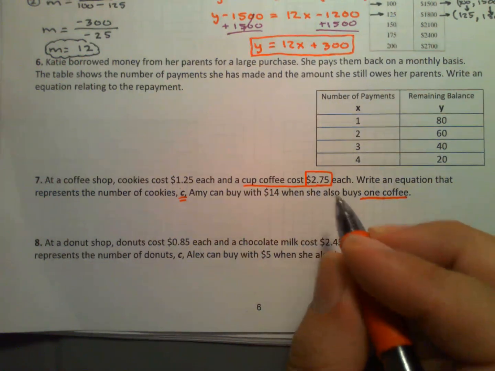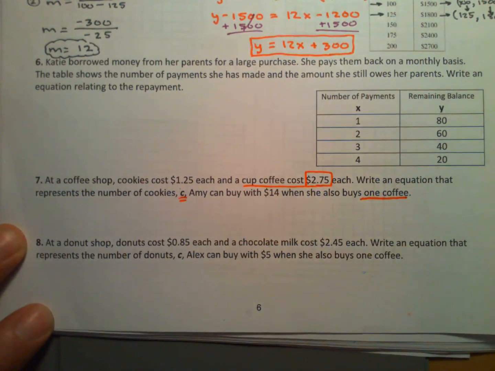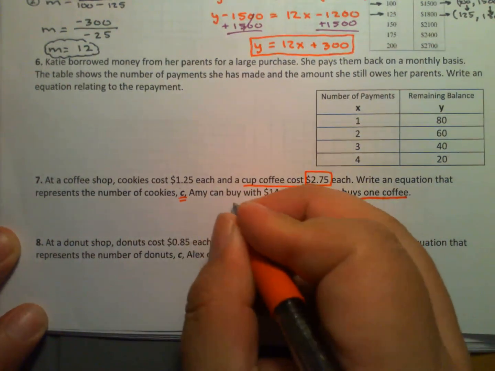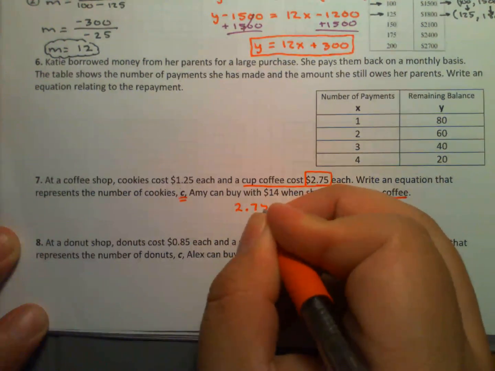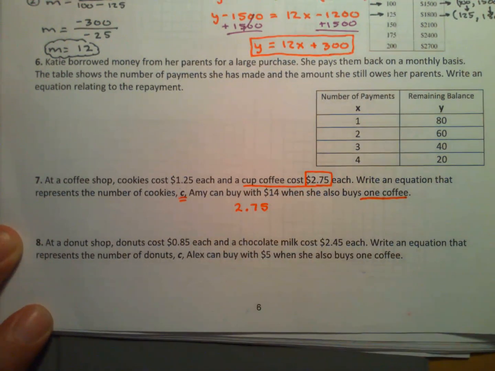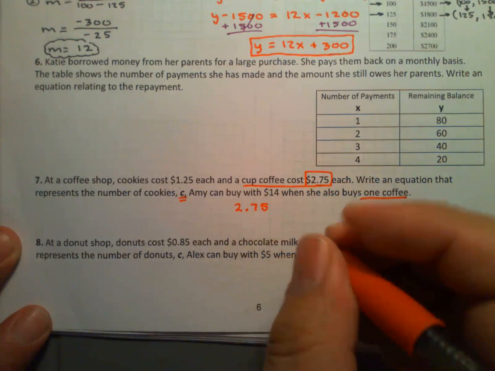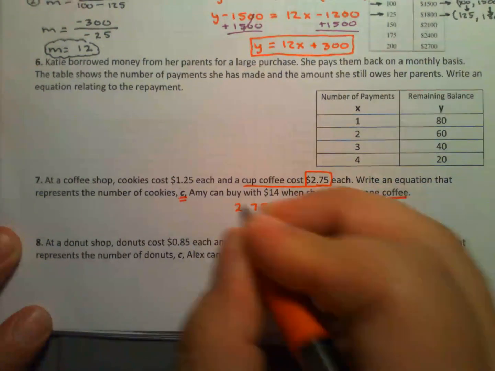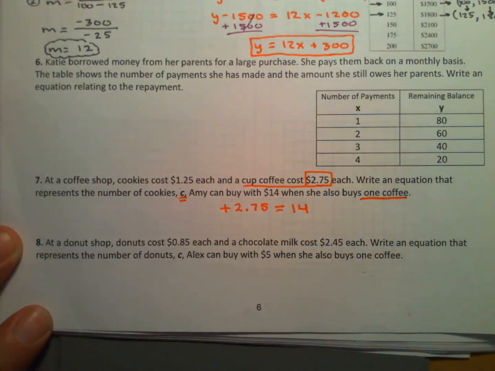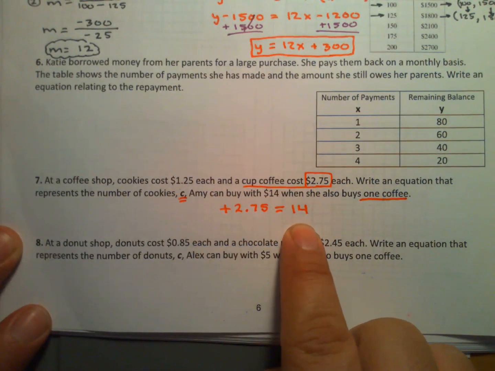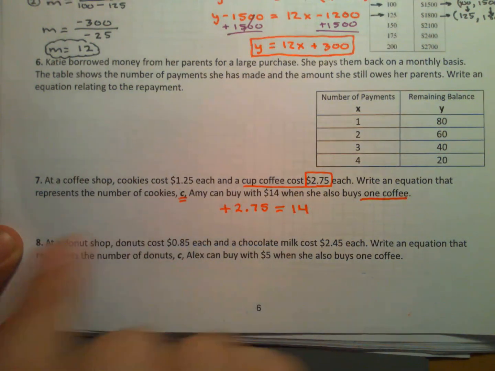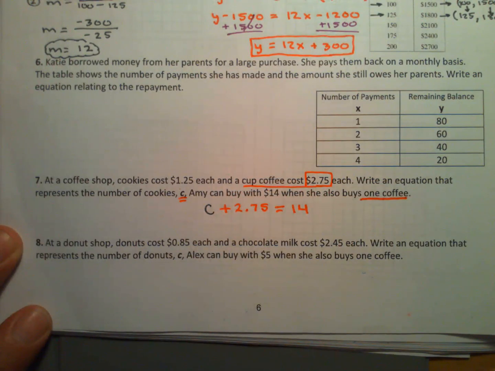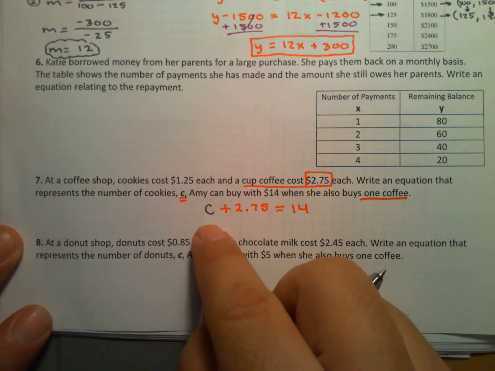So if the coffee costs $2.75 for us, right? It says write an equation that represents the number of cookies you can buy. The coffee costs $2.75. Now remember, Amy here has $14 to begin with. So whatever we do mathematically here, it has to add up to 14 because that's the only money she has. She doesn't have more to spend. Now, do we know how many cookies she's going to buy? No. We know she's going to buy some cookies, so I'm going to write C for cookie, but she's not buying one cookie, right? We have no idea.